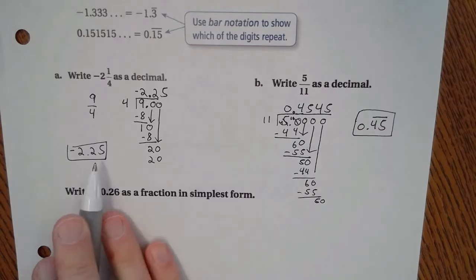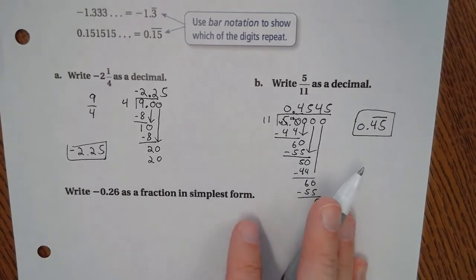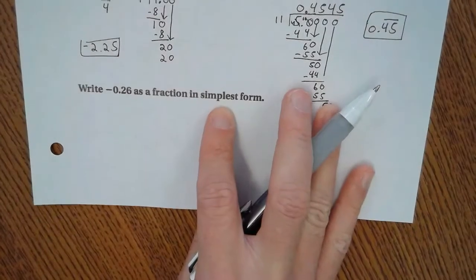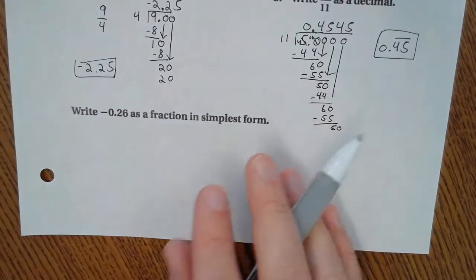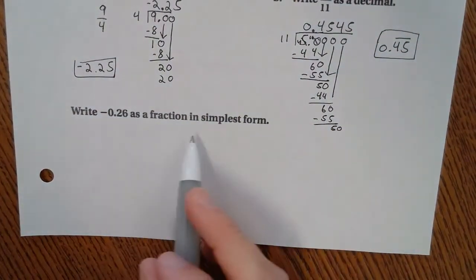So terminating decimal here, repeating decimal over here. On the bottom, we're going to go the other way. We're going to write a decimal as a fraction now.